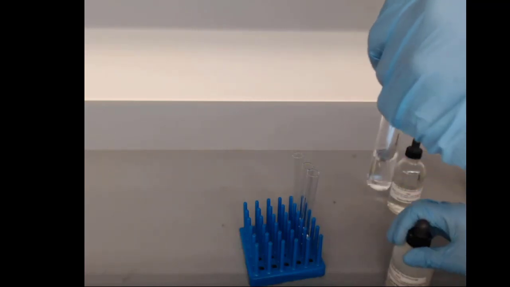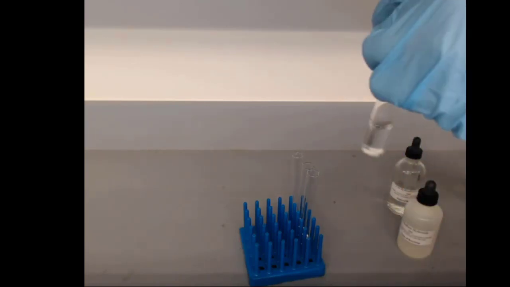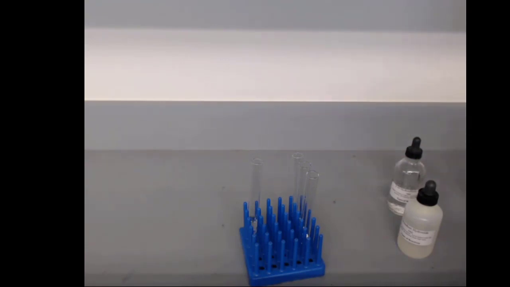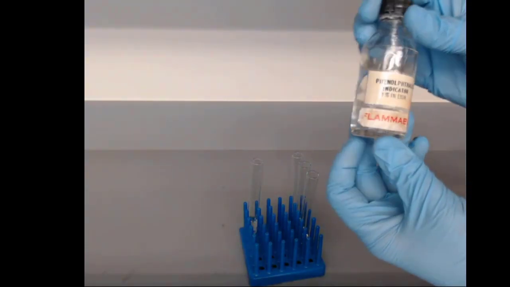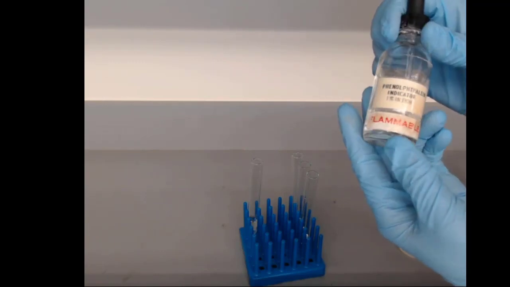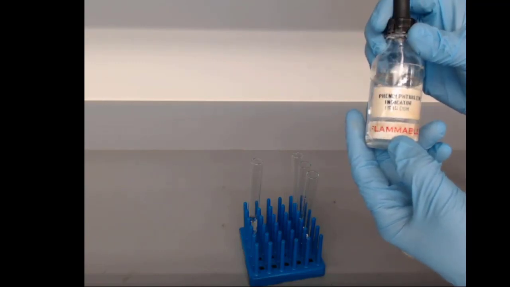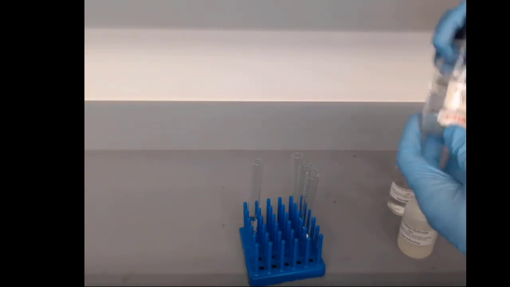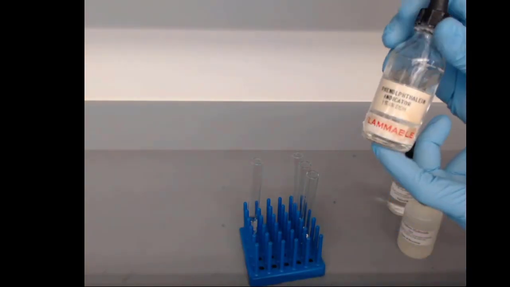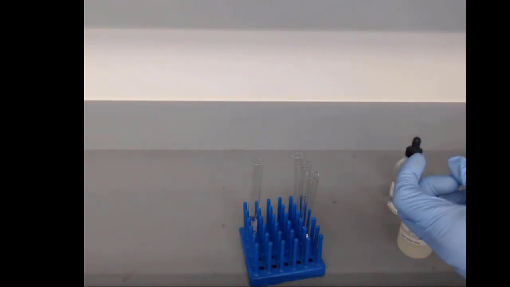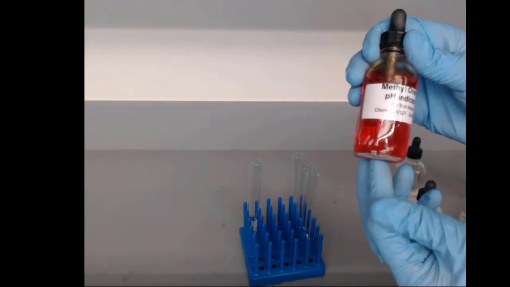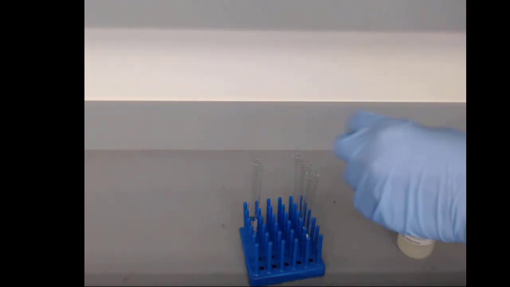But in order to make something that's visually interesting and visually detectable, we're going to be using indicators. These are special chemical compounds that change their color based on the pH of the solution. Phenolphthalein is a very common indicator. We'll be using this one in our stoichiometry lab. And I'll also show you how methyl orange changes. We'll be using this one in our carbonates lab.